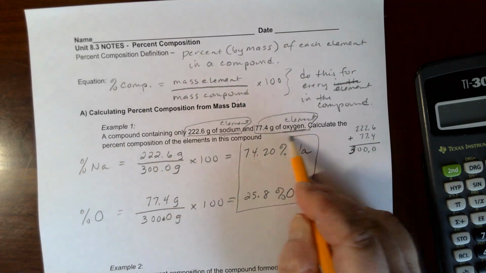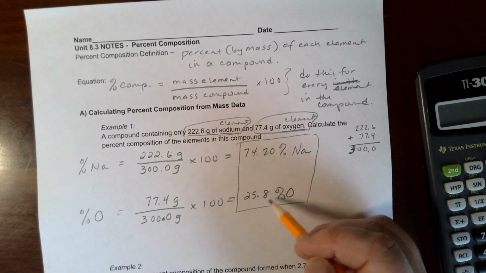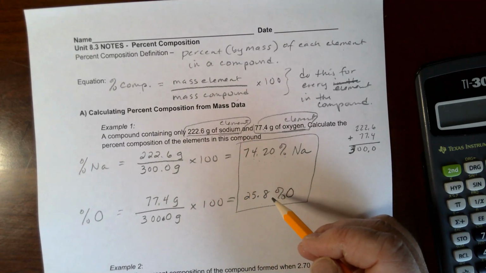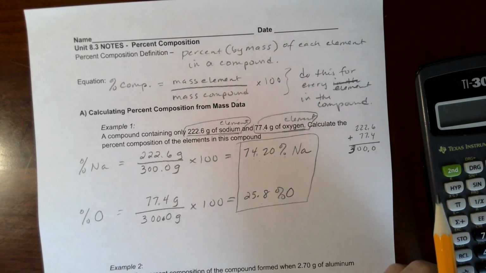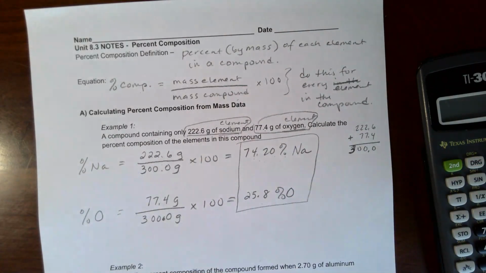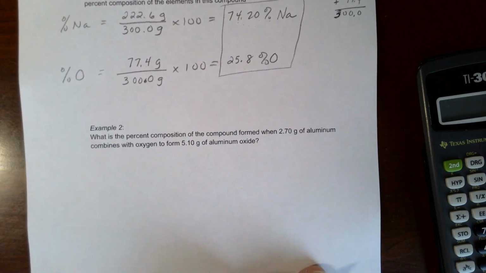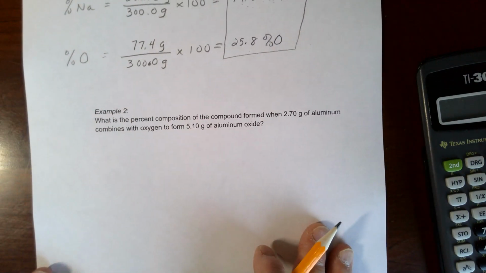The check for sure is to recognize that these two numbers, when we add them together, should work out to be exactly 100%. Okay. All right, now let's take a look at another problem. It's a twist on the same type of problem.